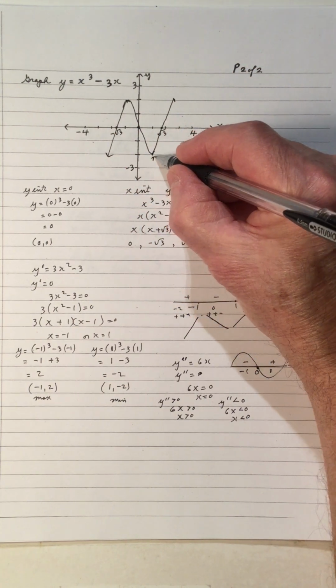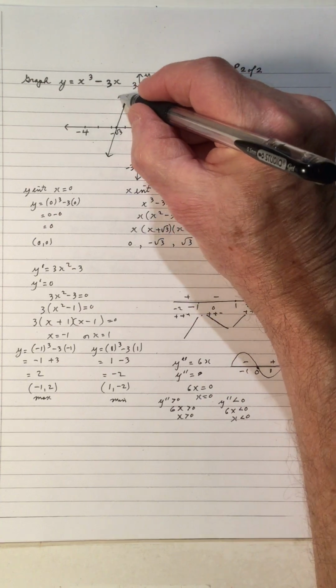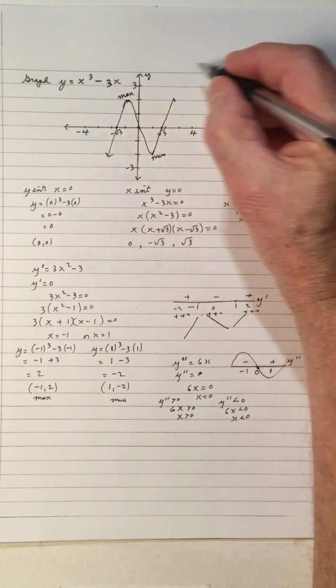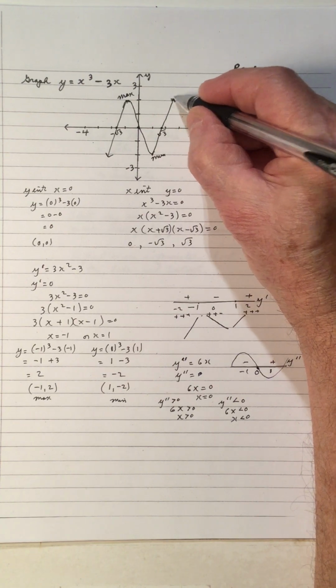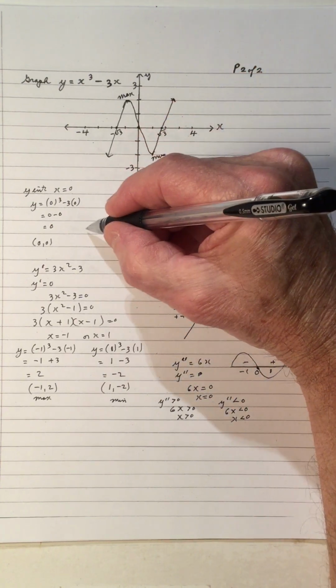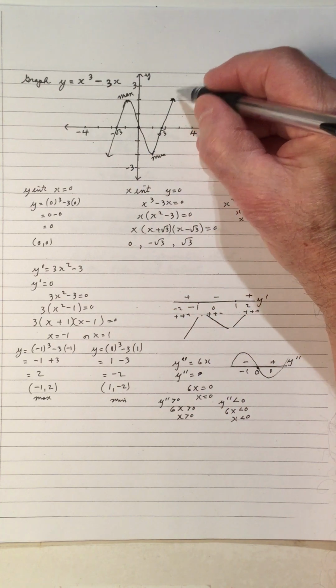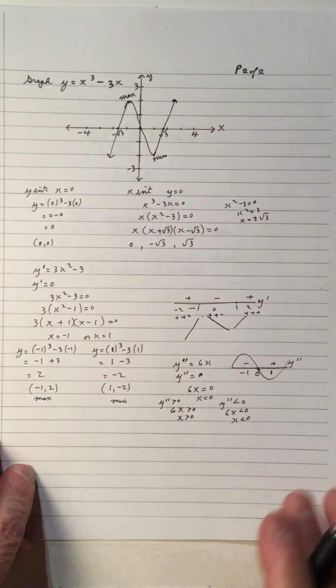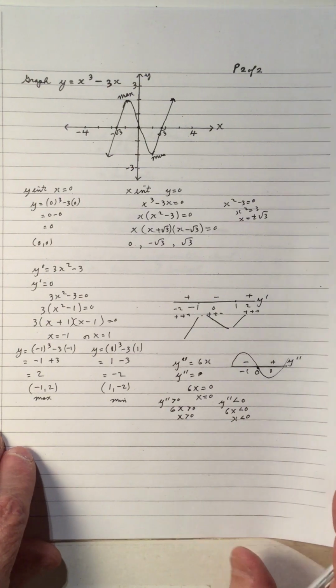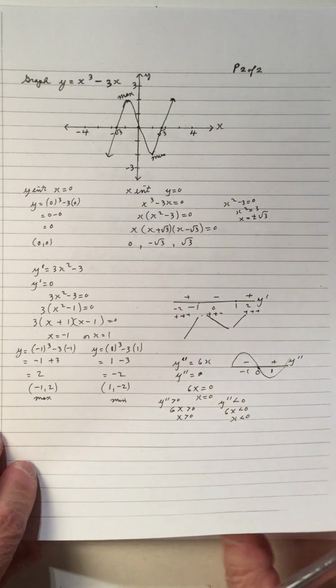This is the minimum point, and this is the maximum point. We call these the local max and local min. There's no absolute minimum because it keeps going down forever, and no absolute maximum, it keeps going up forever. So that's looking at all parts of that graph.